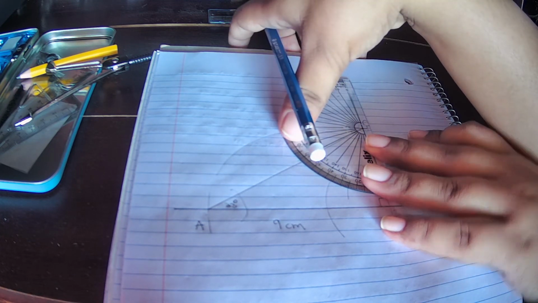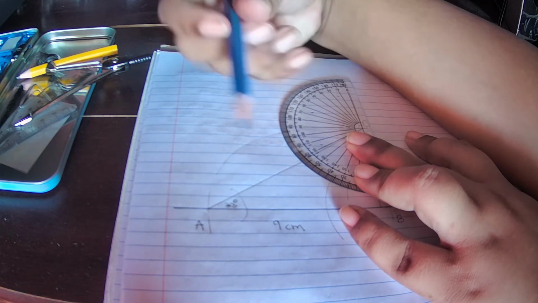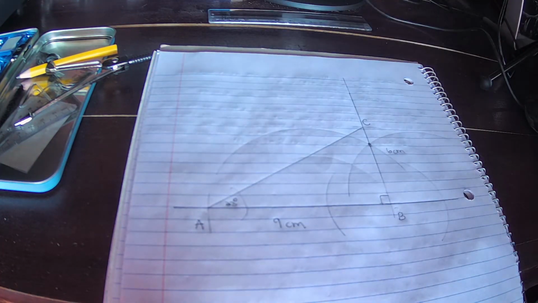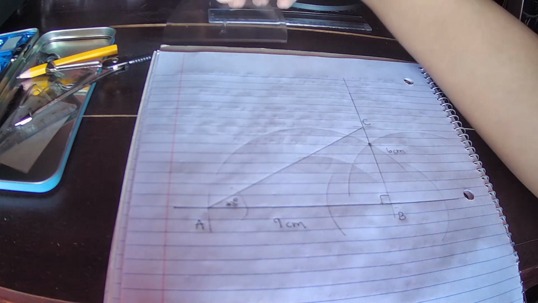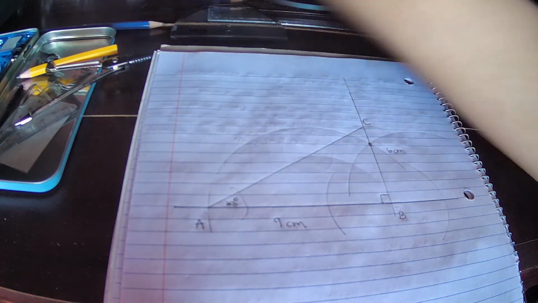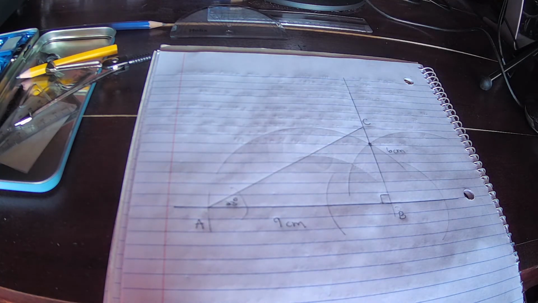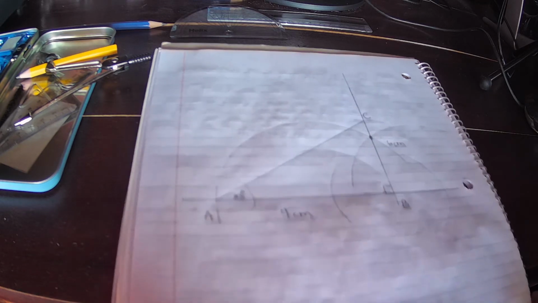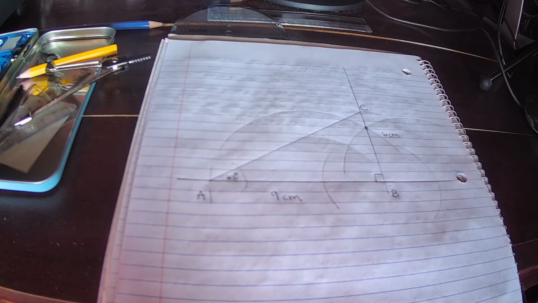That's about 57. Yes, this lines up with 57. So just note that in doing your construction, it's all about accuracy and precision. Based on the accuracy of your use of your instruments, you'll be able to construct this triangle with ease.